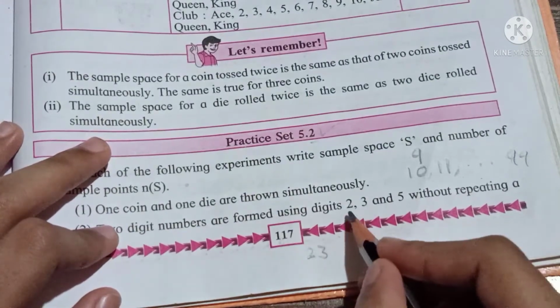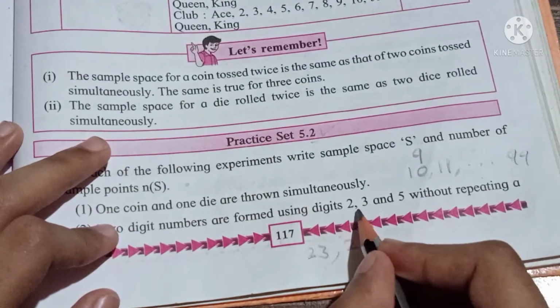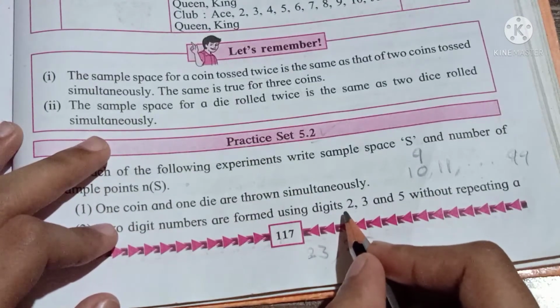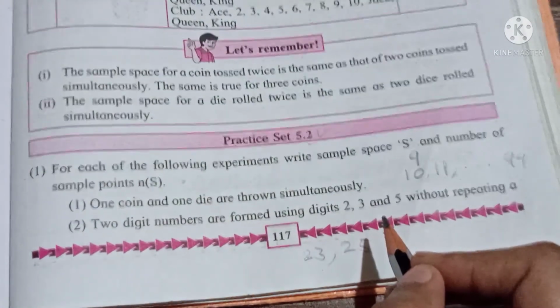That becomes 23. Then 2 and 5, we'll get 25. We can't take 22 because in that number 2 is repeated twice. And here repetition is not allowed.